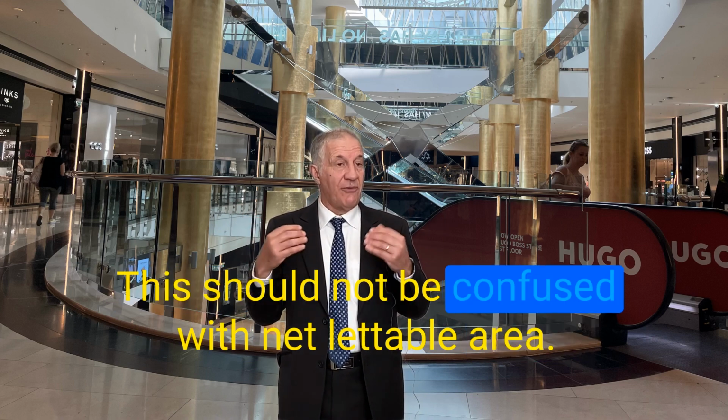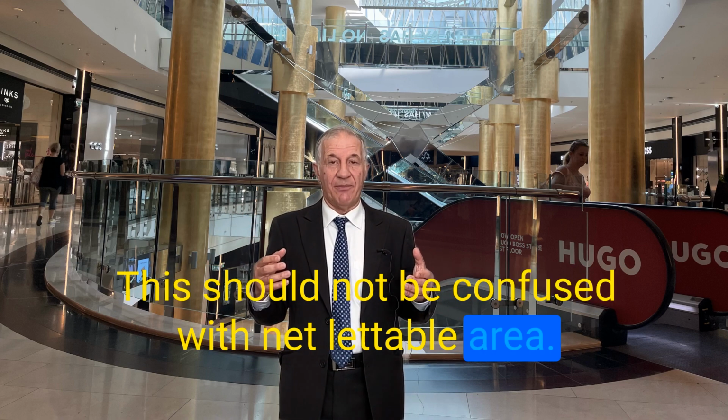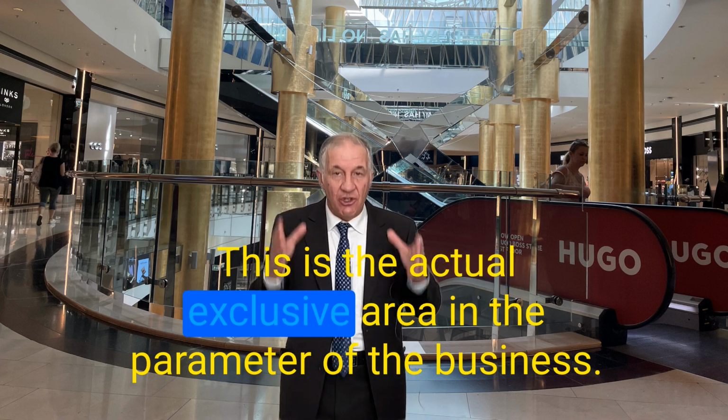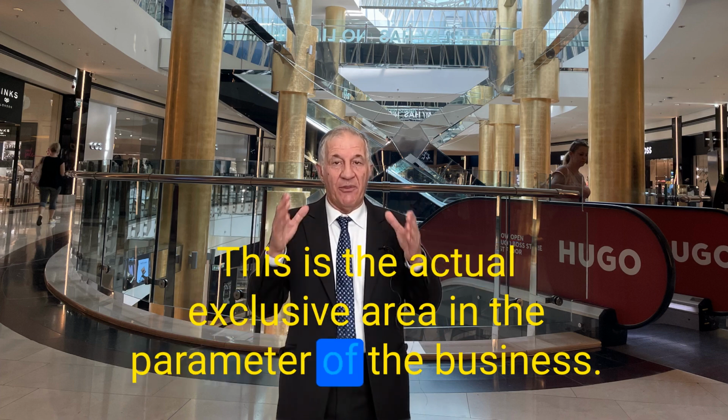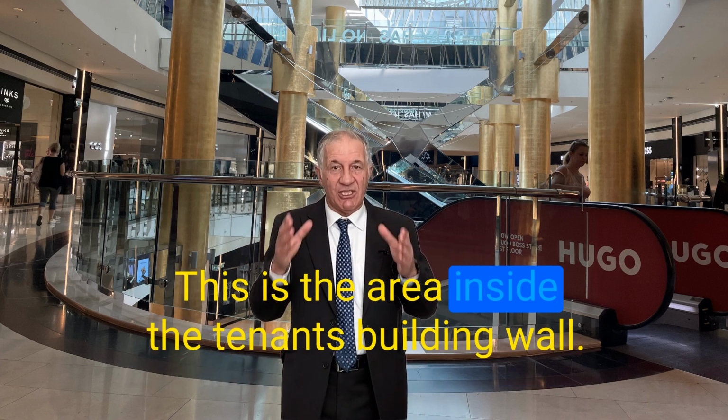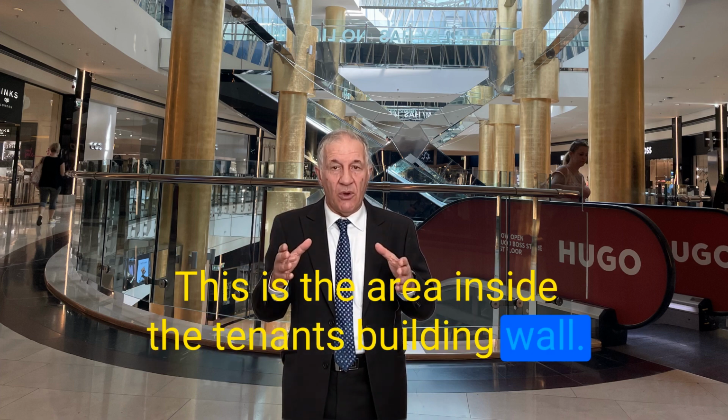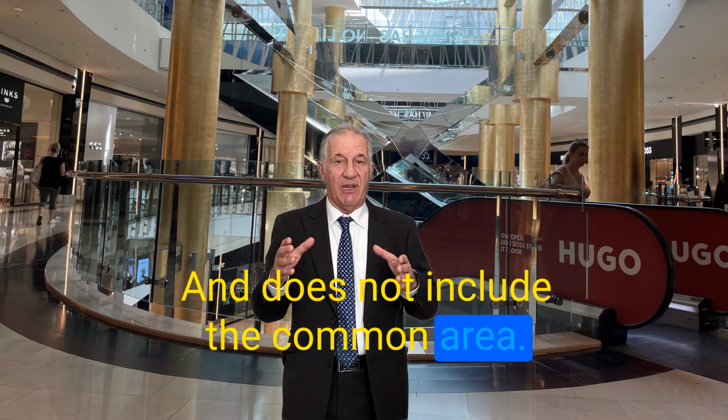This should not be confused with net lettable area. This is the actual exclusive area in the parameter of the business. This is the area inside the tenant's building wall and does not include the common area.